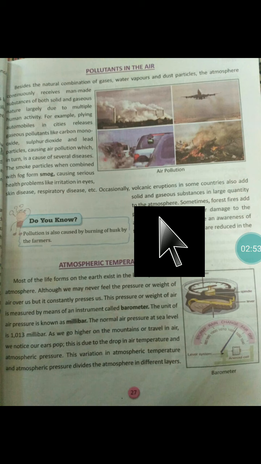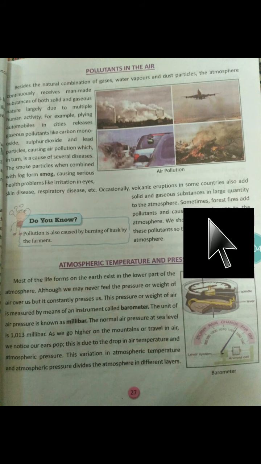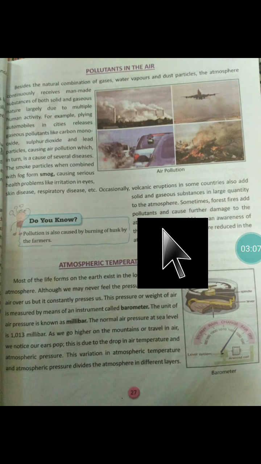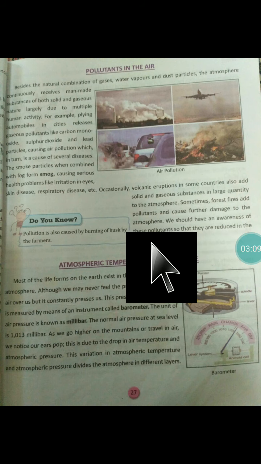When a volcanic eruption happens, it can create a harmful effect on the environment. Sometimes forest fires add pollutants and cause further damage to the atmosphere.